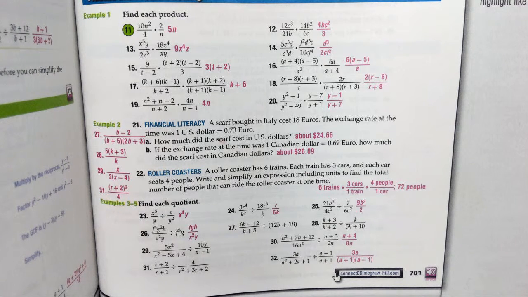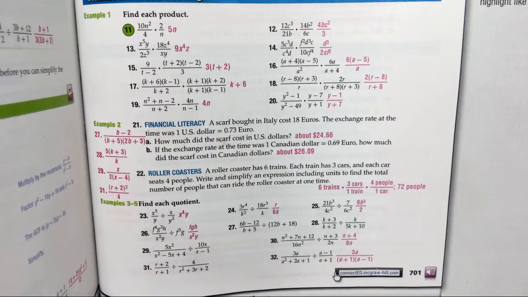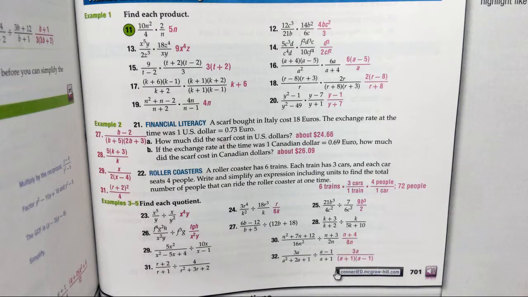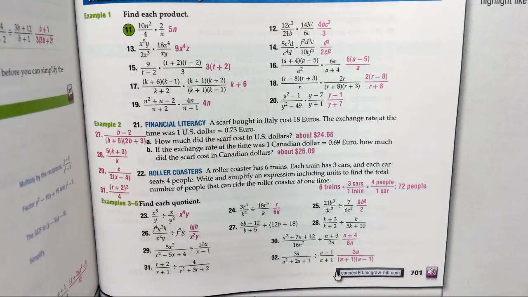What do you mean? We did all of them, though. We did 30 and 31. 32, too. And 32 as well. You just didn't do 30? Wait.